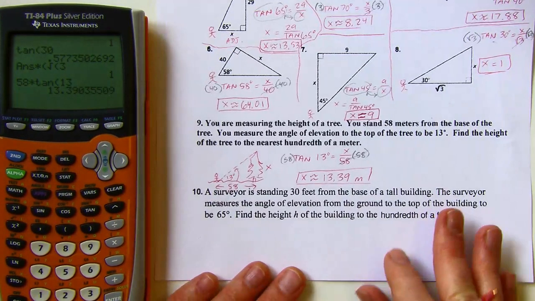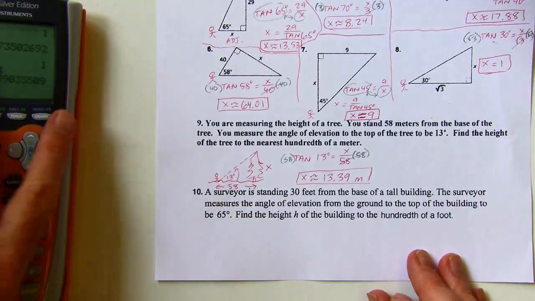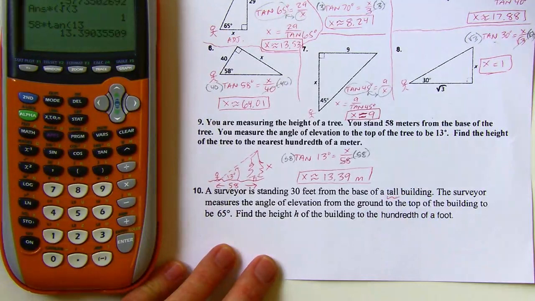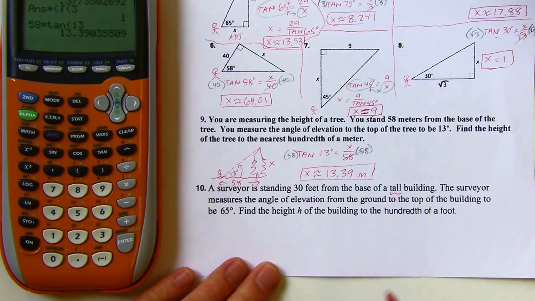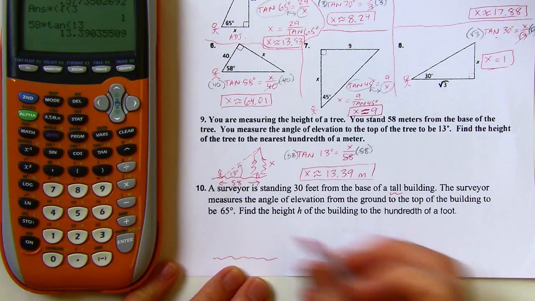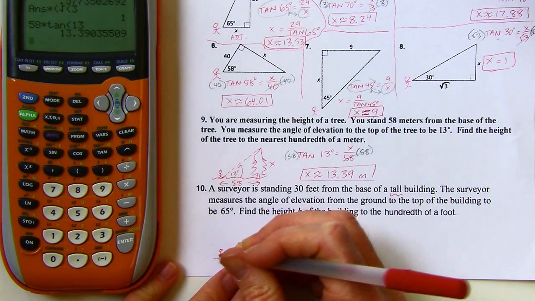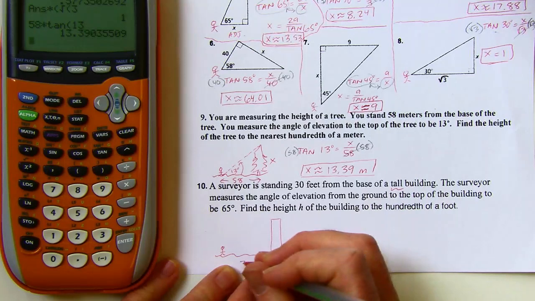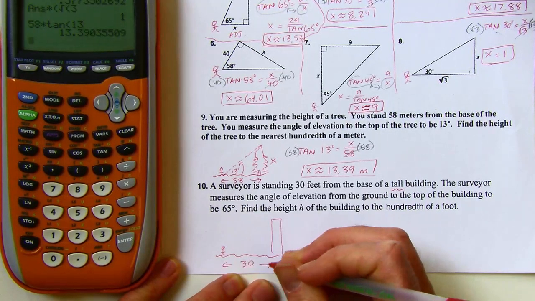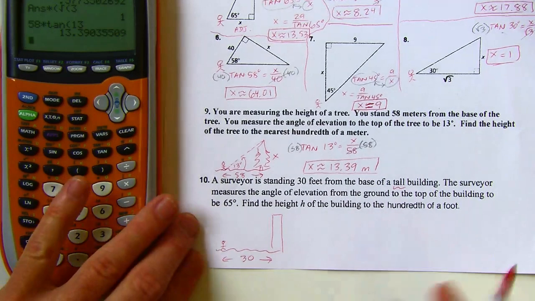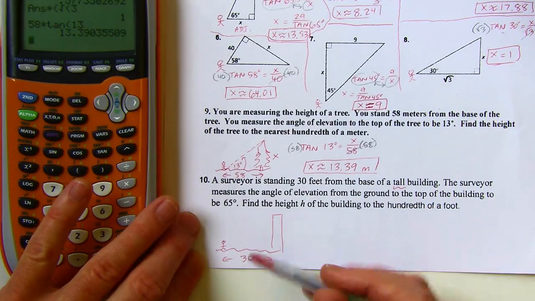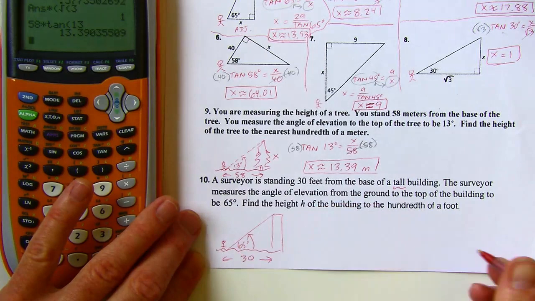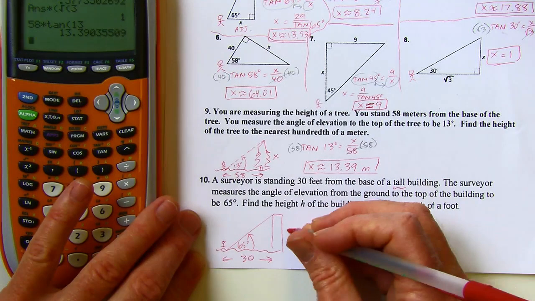Okay, and one more. Surveyor standing 30 feet from the base of a tall building. So they give us a little clue here. This is going to be tall, so we know something about the building. Okay, here is the surveyor. Here is the tall building. 30 feet from the base, so 30 feet ground distance. Okay. The angle of elevation is 65 degrees. And find the height of the building to the nearest foot.